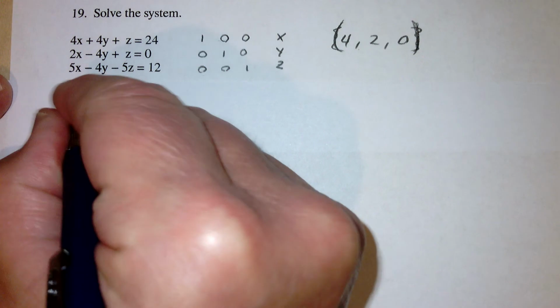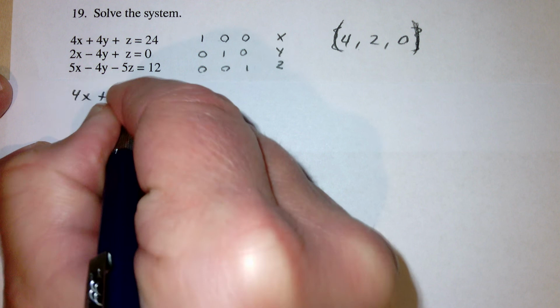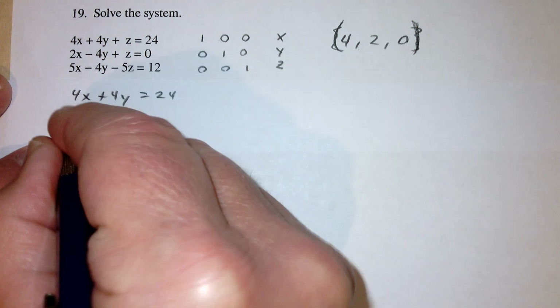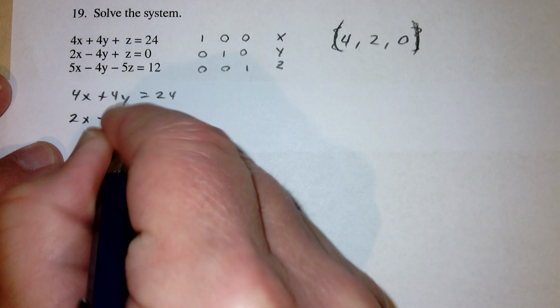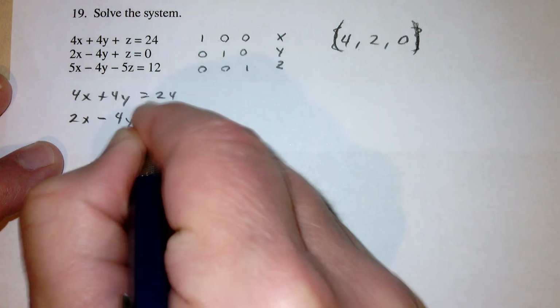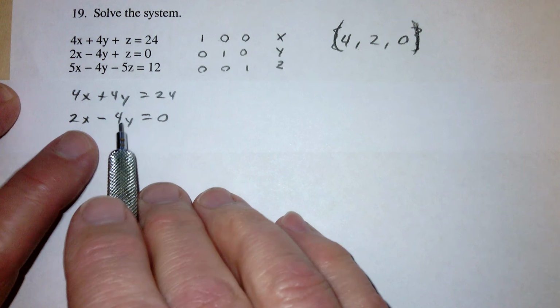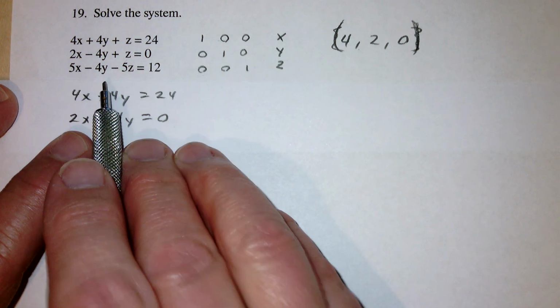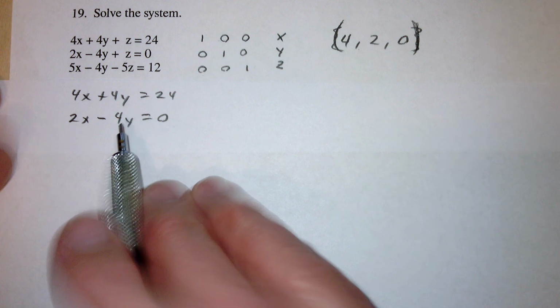We'd have 4x plus 4y, 0 is 24. 2x minus 4y is 0. And I wouldn't have even included this last equation in there, because at this point I can simply add these two.